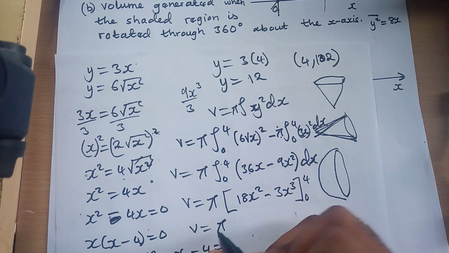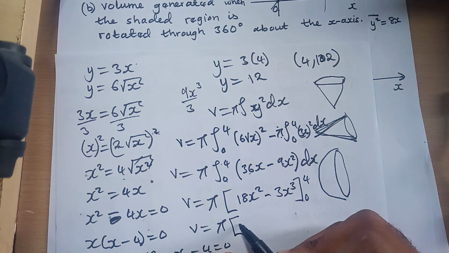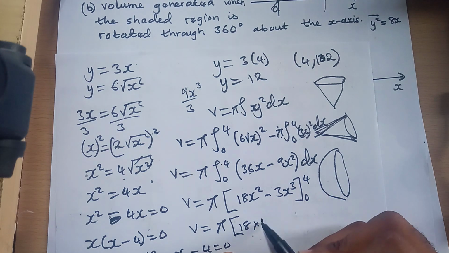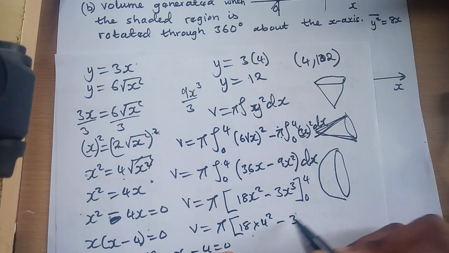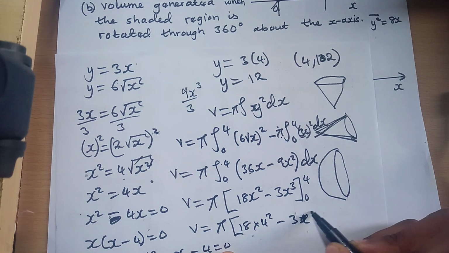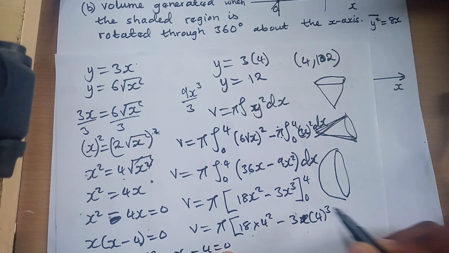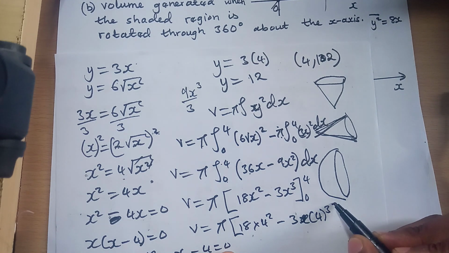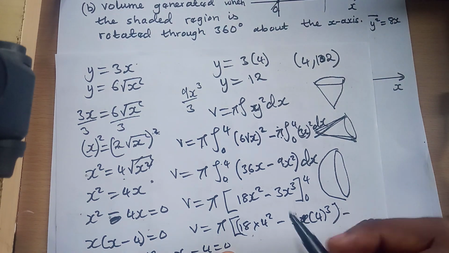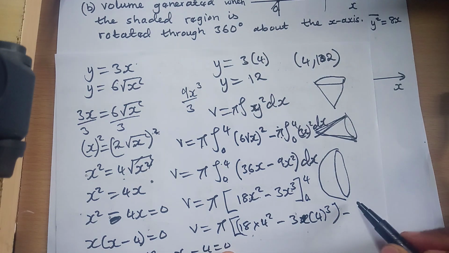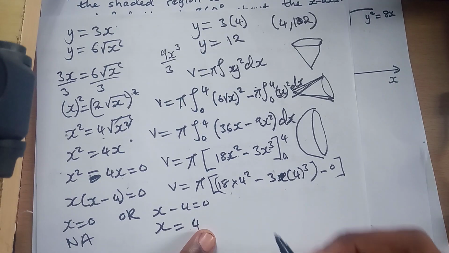So v will be 18 multiplied by 4 squared minus 3 multiplied by 4 cubed, then minus, when you put zeros there, you just get another 0.